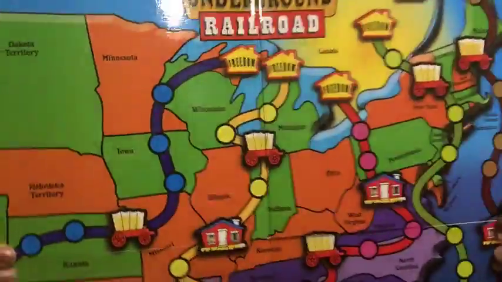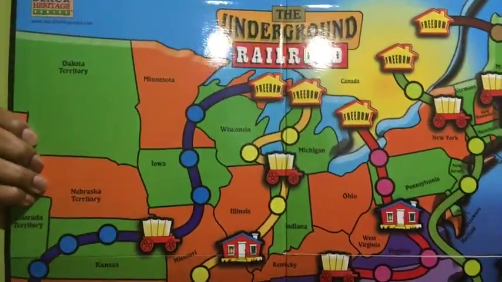The objective for the game, and if you're doing the 50 states, this highlights different states that were slave trade states and ones that were called free states. So basically your child will be one of the slaves and they're trying to pick which route they want to take to freedom. And it's all dealing with the Underground Railroad. So basically they're trying to get their way to freedom on this game.